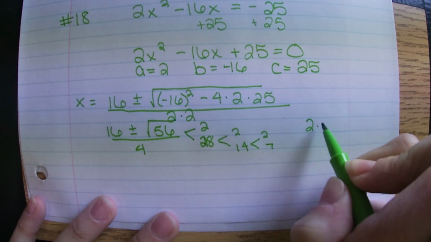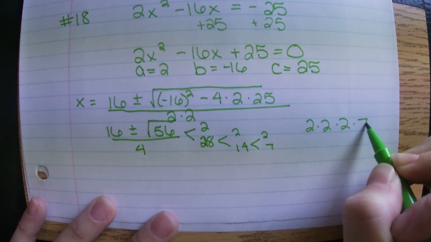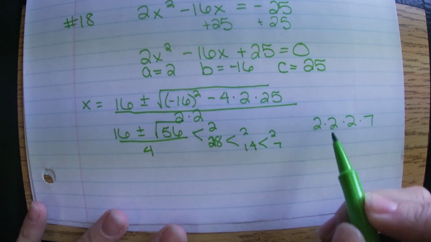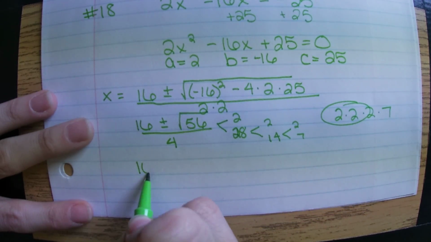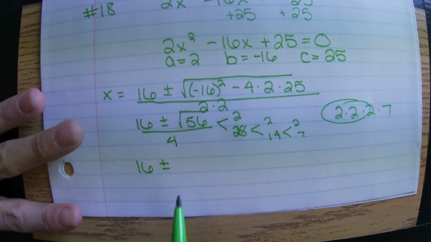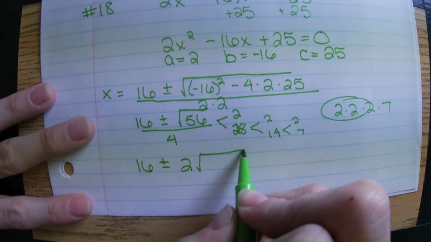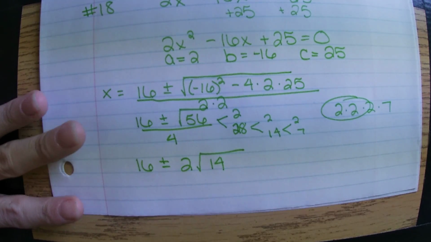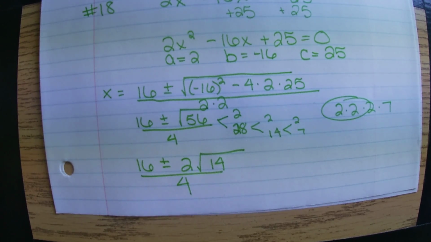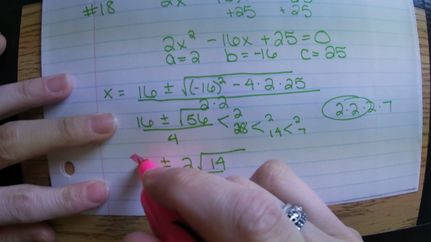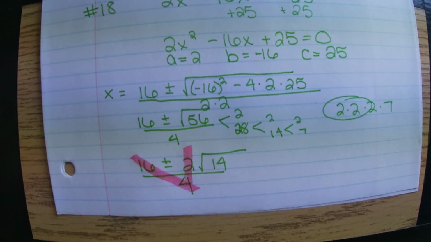So this prime factors into 2, 2, 2, 7. So now I have 16 plus or minus 2 square root 14 all over 4.